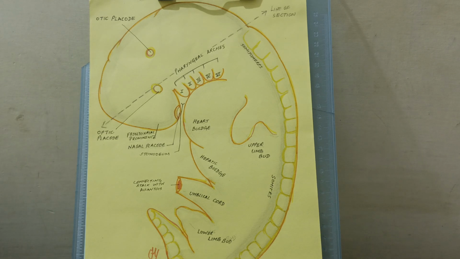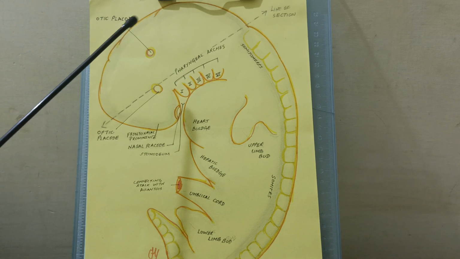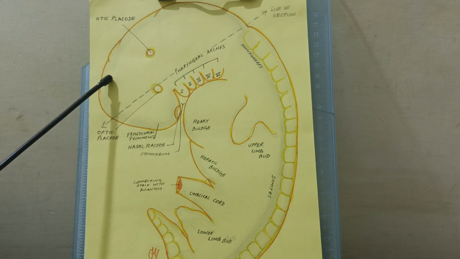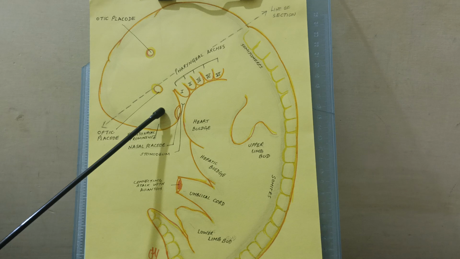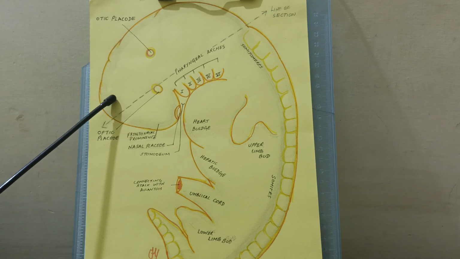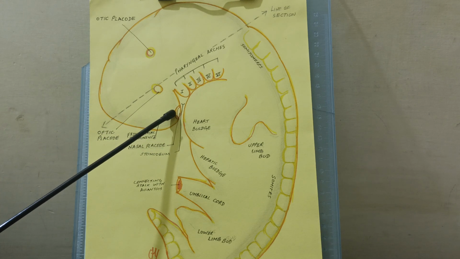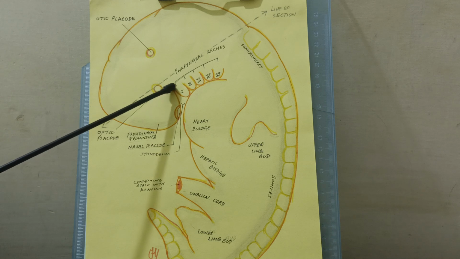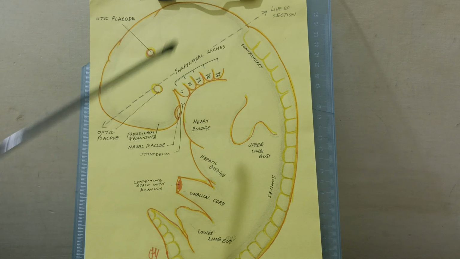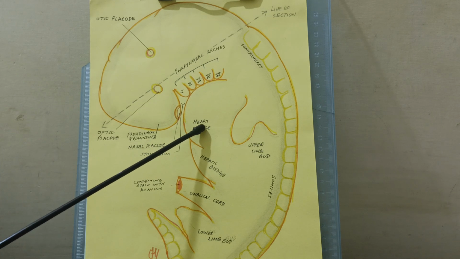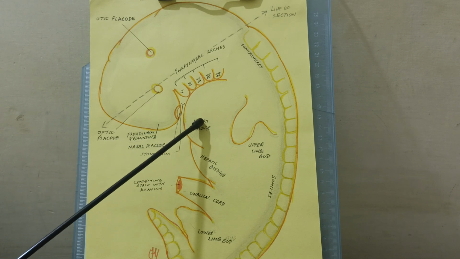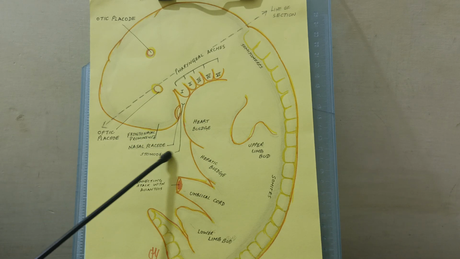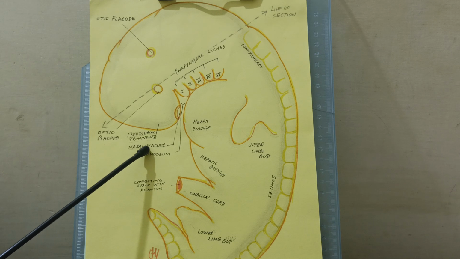Okay, now as you can see, this is the lateral view of an embryo of 4 weeks. Here you see that this is the cephalic end showing the prosencephalon area of the brain, and this is the nasal placode, and you can see the pharyngeal arches all around. This is the cardiac bulge, and this region in between the cephalic end and the heart bulge is called the stomodeum, the future mouth, right?